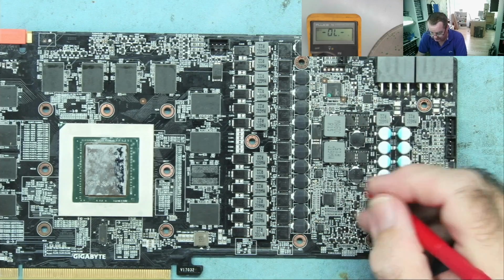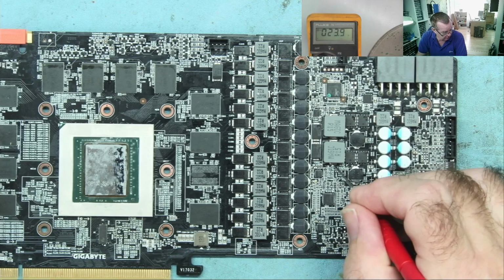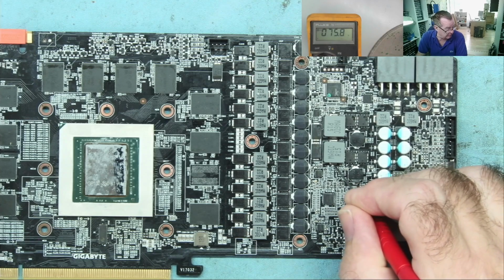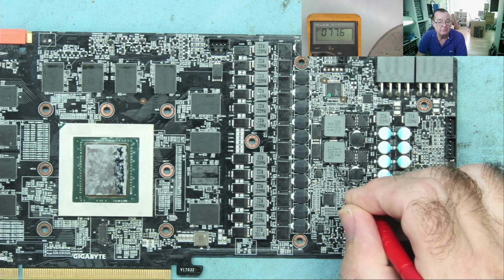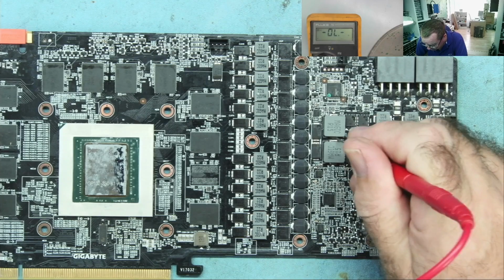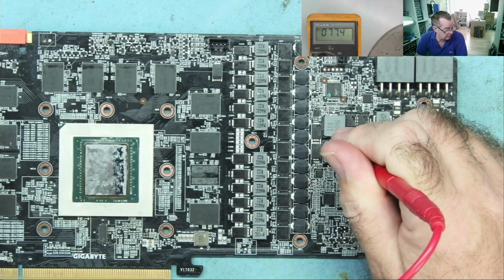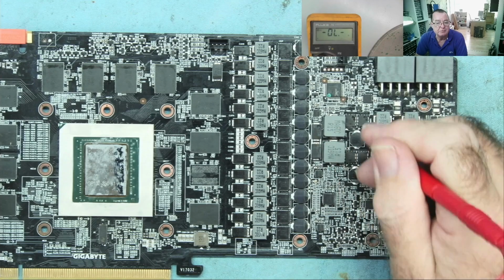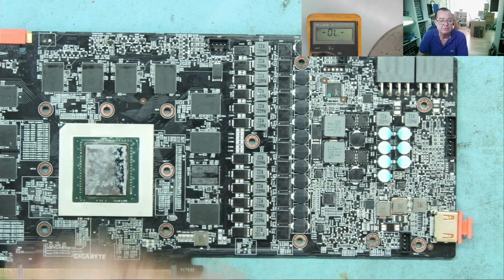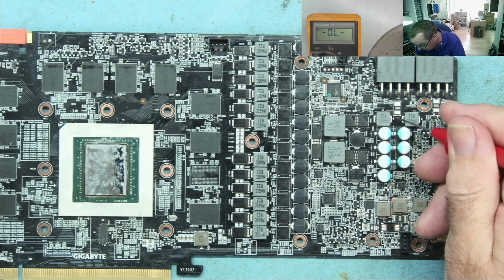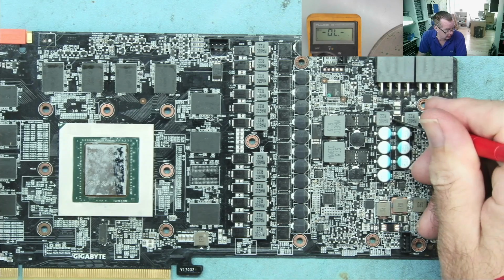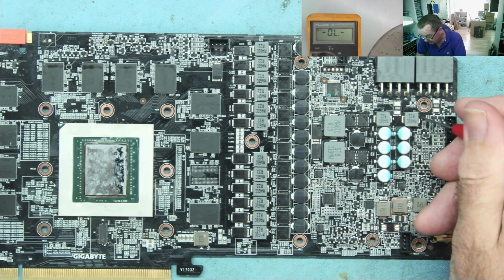Let's look at these. This is the memory controller. Well, that's climbing up, 75 ohms. That's probably the RAM. If this reads the same, yeah, they read basically the same. So these two will be working together, and this is the RAM supply. What else do we have? That reads high.